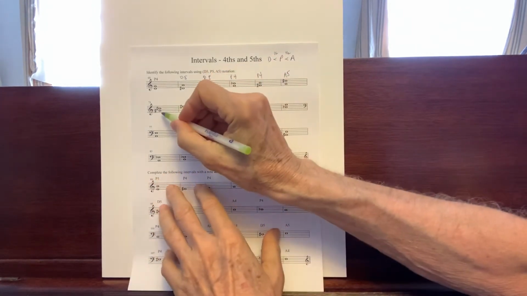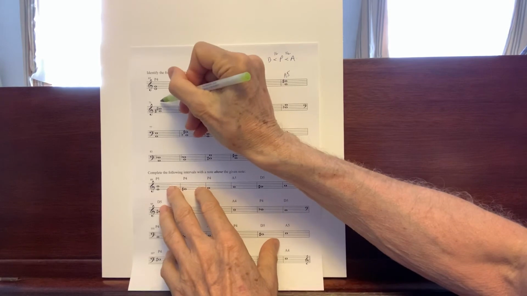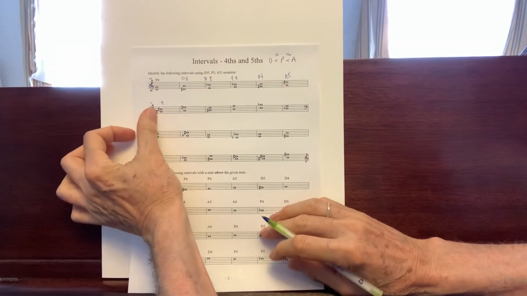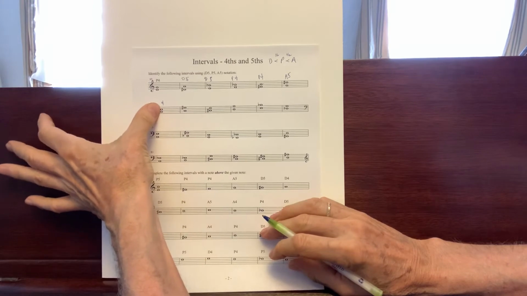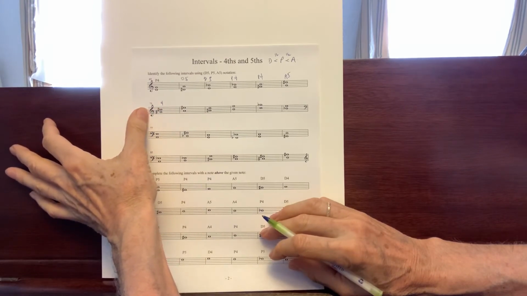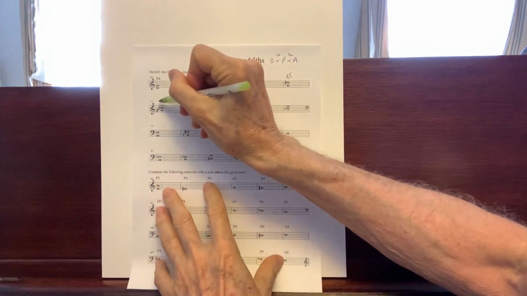What kind of interval is G sharp to C sharp? I know it's a fourth. What else do I know from my knowledge of major scales? I know that G to C is a perfect fourth. Therefore, if I sharp them both, it remains a perfect fourth.